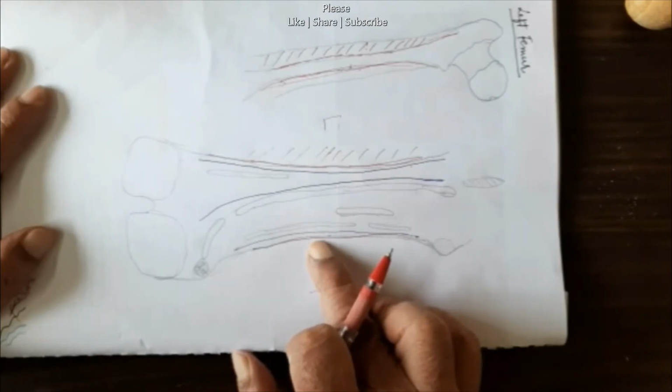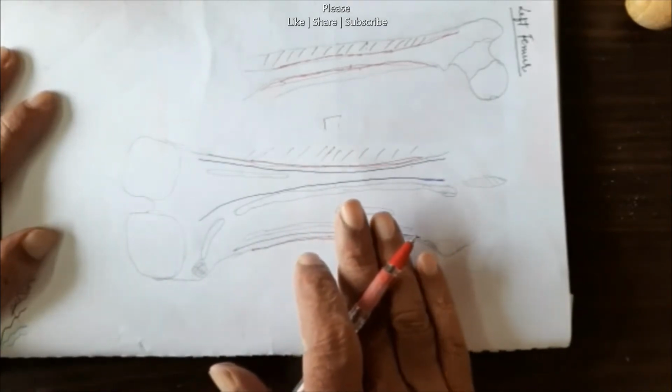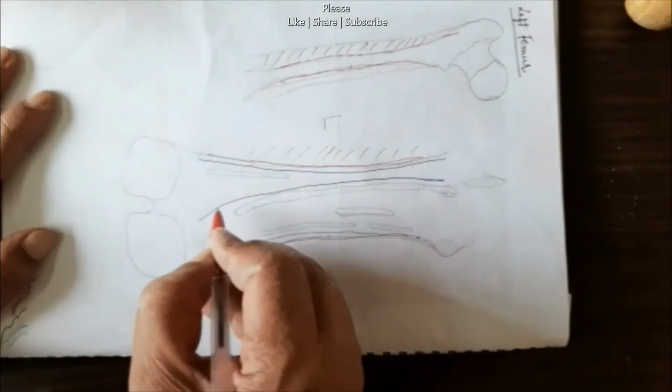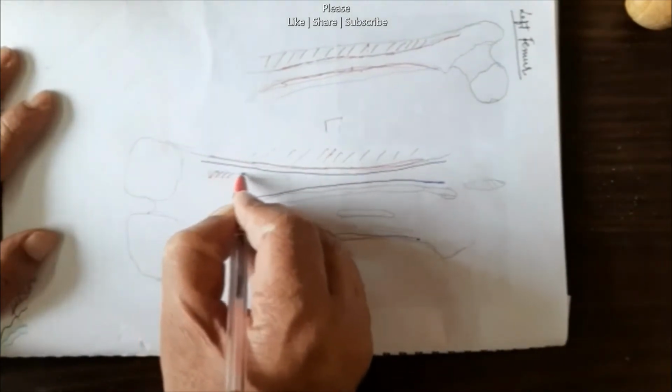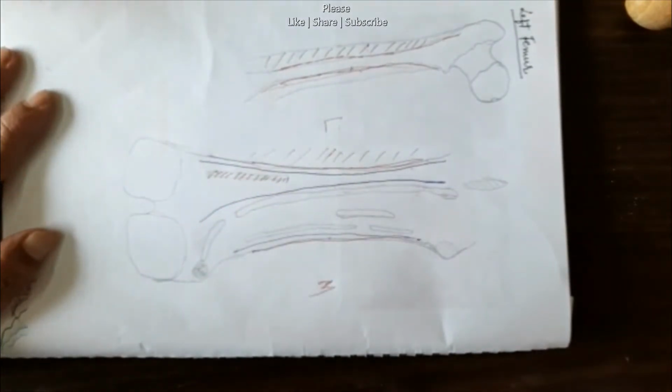Now, most of these muscles are inserting onto the linea aspera, except one muscle which is taking origin, and that is the short head of the biceps femoris, which takes origin from here.